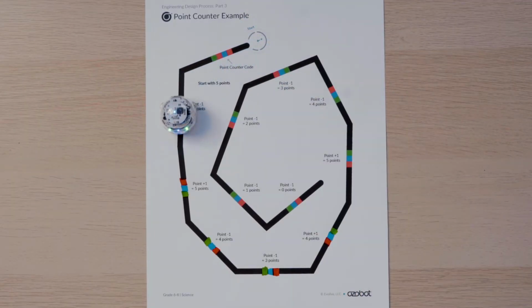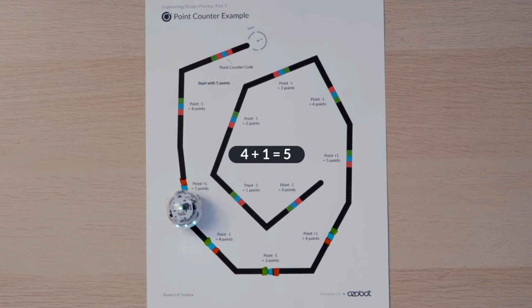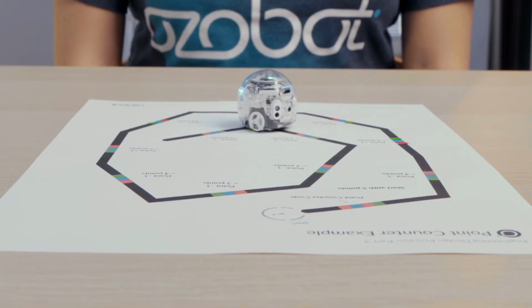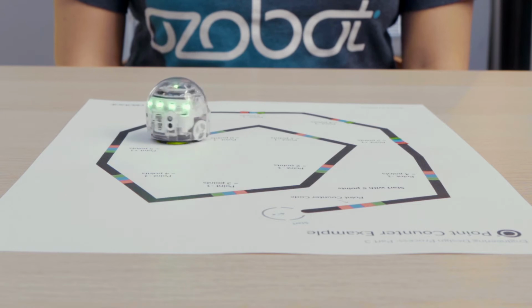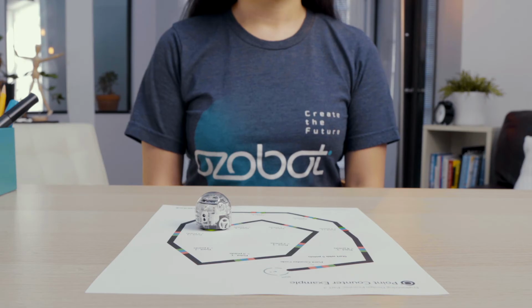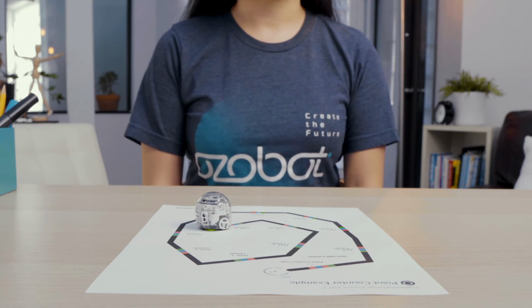Starting with 5 points, -1 equals 4, +1 equals 5, -1 equals 4, -1 equals 3, +1 equals 4, +1 equals 5, -1 equals 4, -1 equals 3, -1 equals 2, -1 equals 1, and -1 equals 0. When the total point count is 0, Ozobot will look left and right, flash green lights, and stop line following. You can reset Ozobot by turning it off. Turn it back on again to try again.